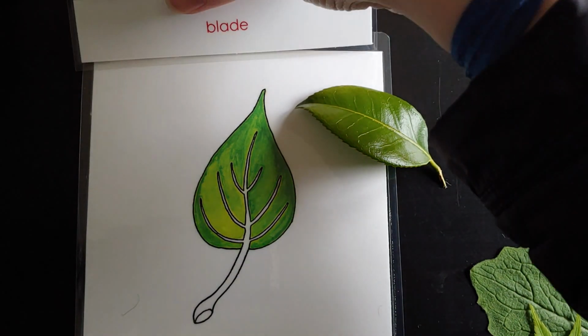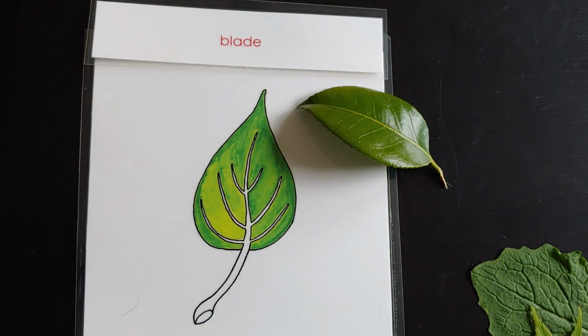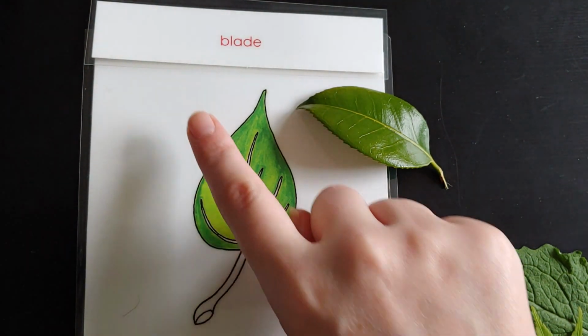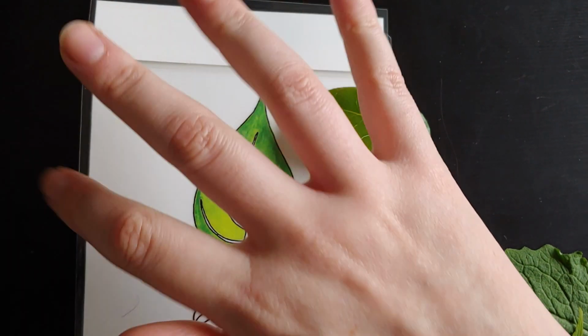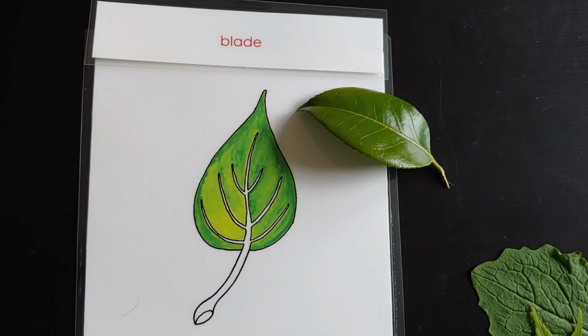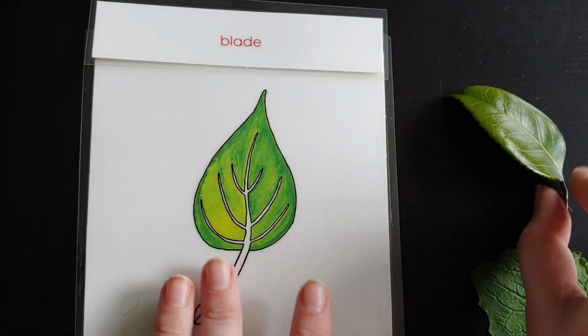So we're going to start with one that was in our last lesson. The blade of a leaf is the spread out green part of the leaf, the parts that are stretched between the veins and do the work of photosynthesizing. This is the blade of the leaf, right here. Okay.